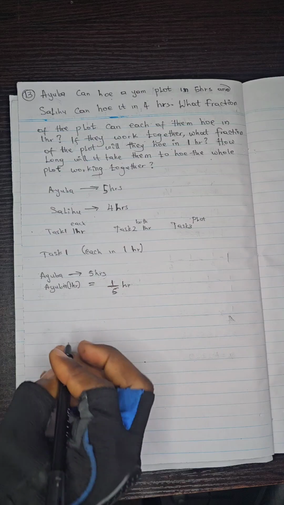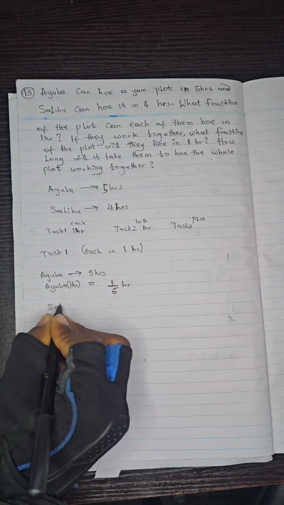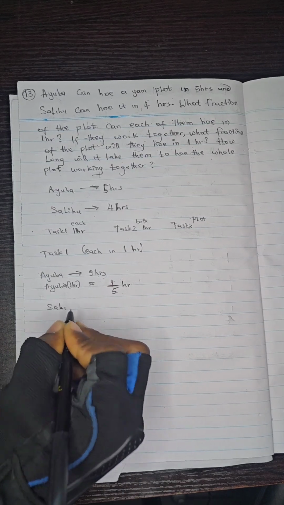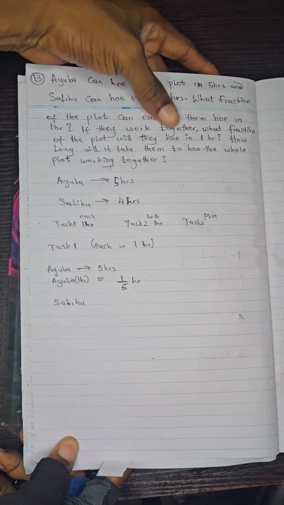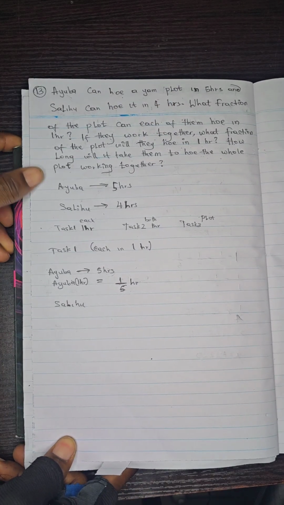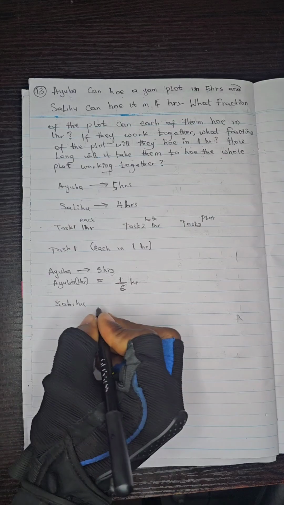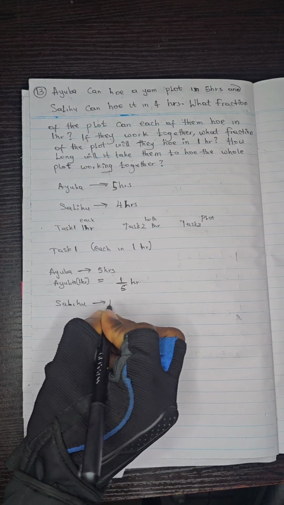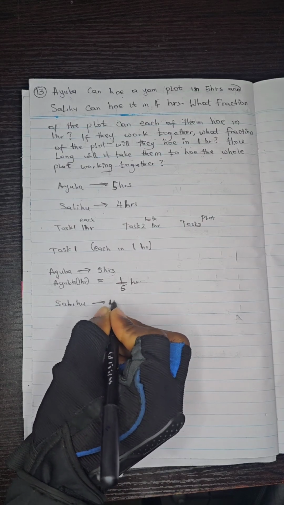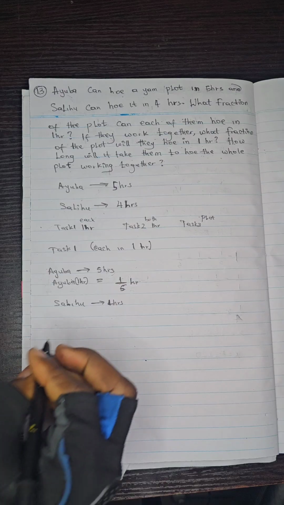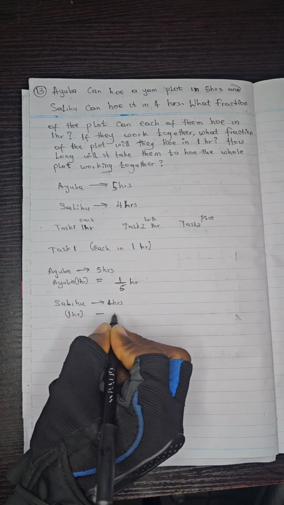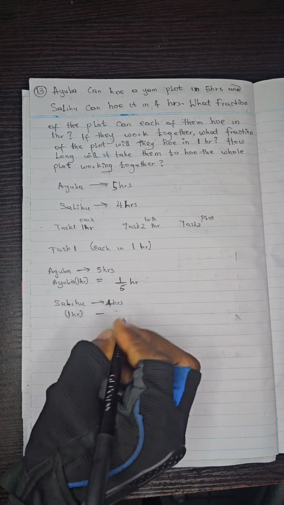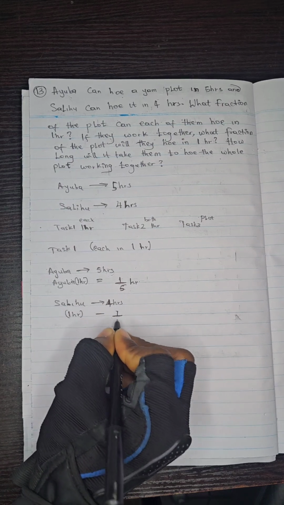Then for Salihu, he can do his own in 4 hours. So for 1 hour, his will simply be 1 over 4.